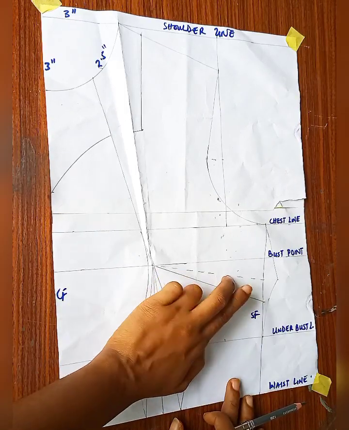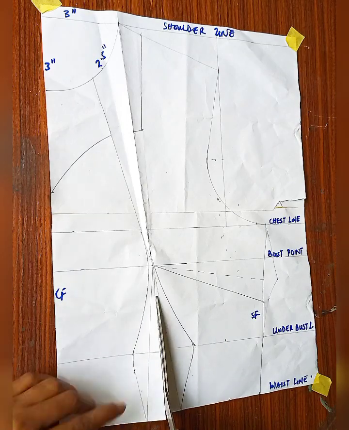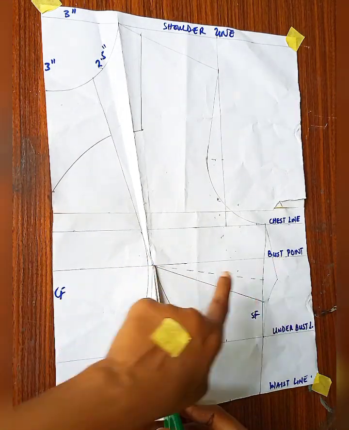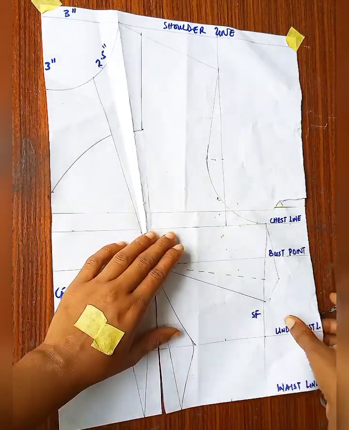It is time for us to close our bust dart. Remember, I told us to close a dart, you need to open up another dart. So I'm just slashing through my waist dart like so. I need this to be able to close my bust dart without any difficulty.